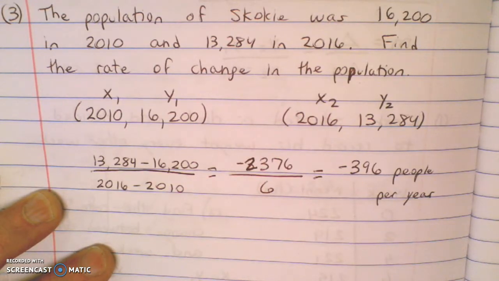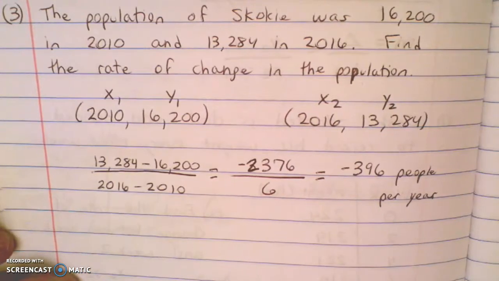That's rate of change. That's applying the slope formula to given circumstances, either in a table, a graph, or a word problem. So you should have enough information now to get started on the practice problems.